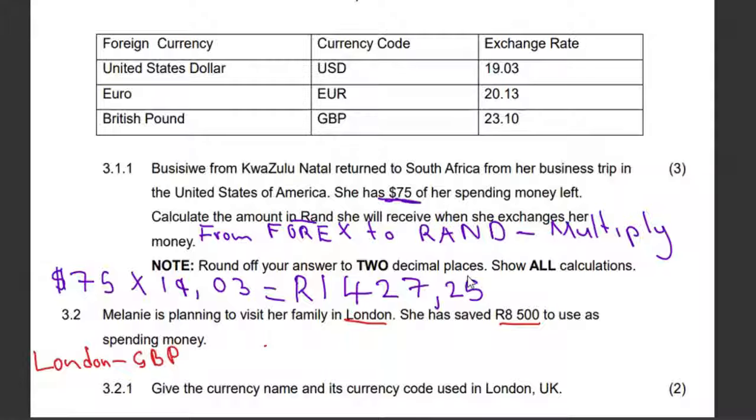Now we are converting from rands to Forex, so we do the opposite. From rands to Forex, you divide by the exchange rate which is provided.